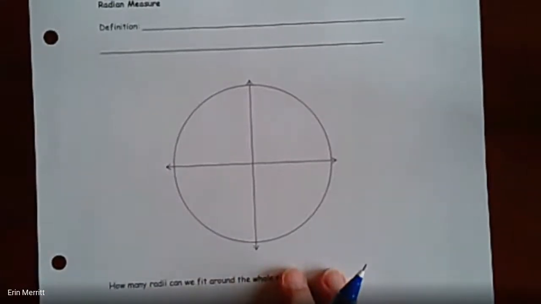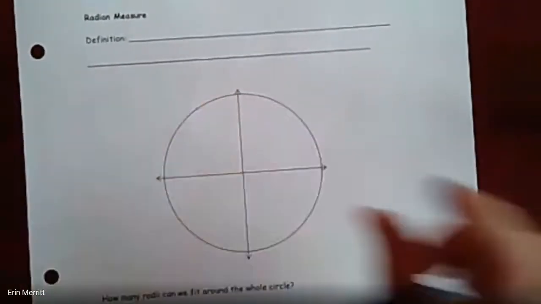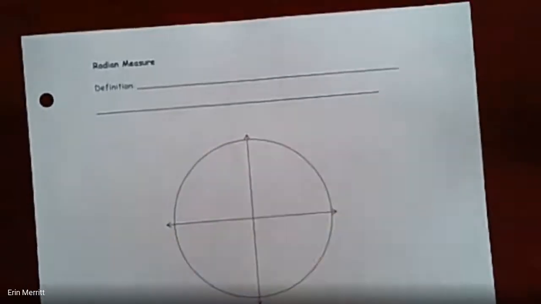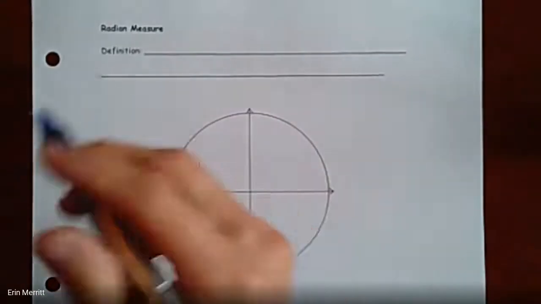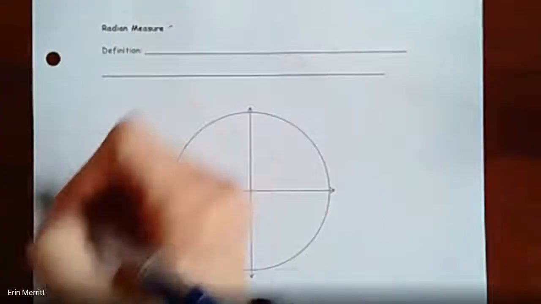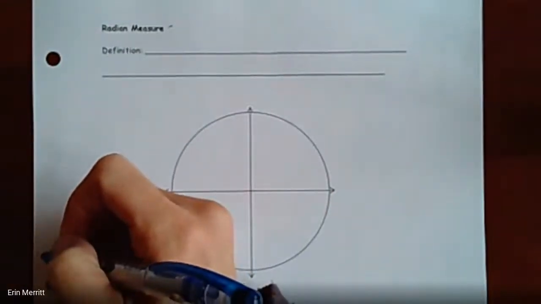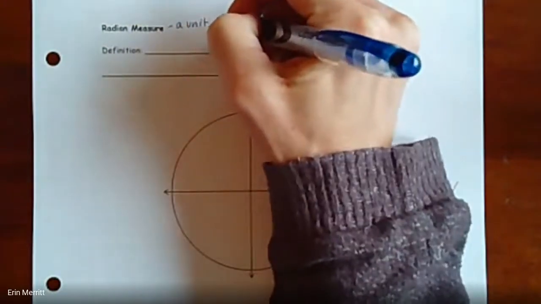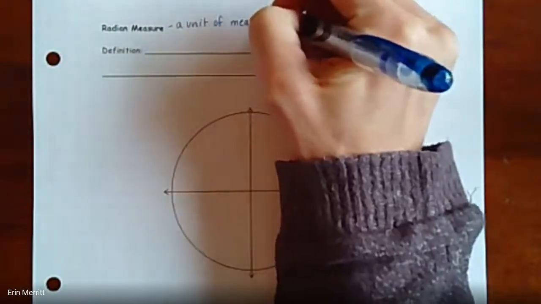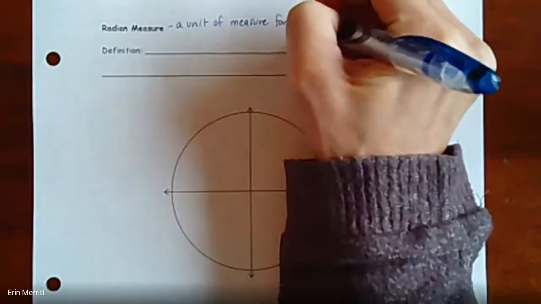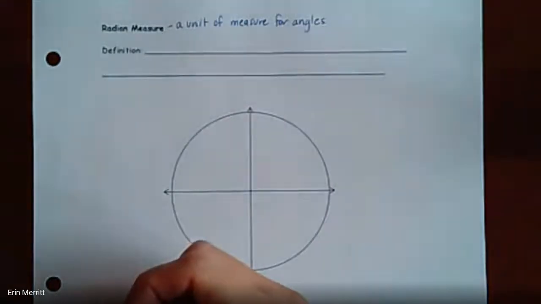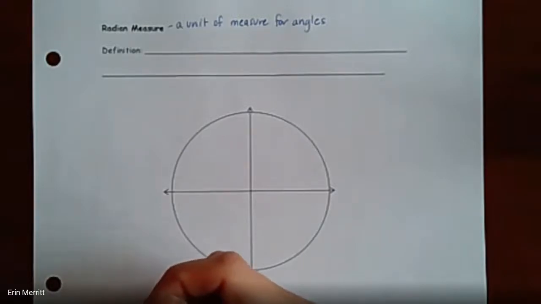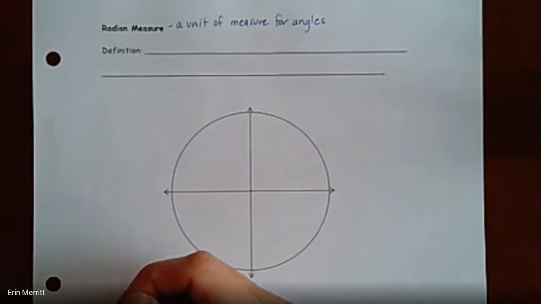Before we do any formal watching, what I do want you to do is write down the definition of radian measure. So first of all, radians are a unit of measure for angles. The same way you wouldn't measure your height in degrees, that doesn't make sense, you don't measure angles in inches. You measure them in either degrees or in radians.